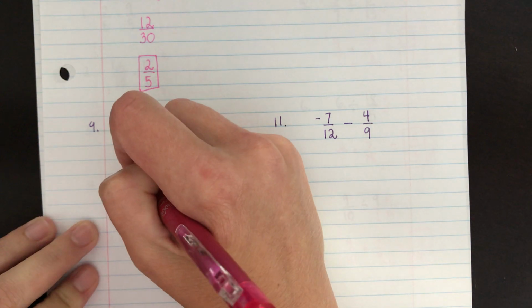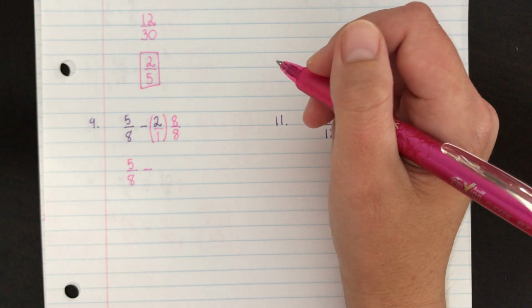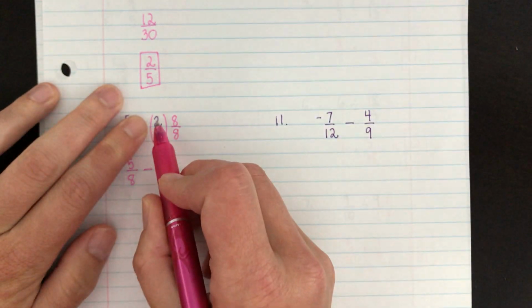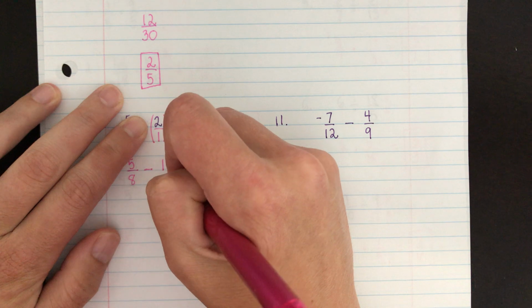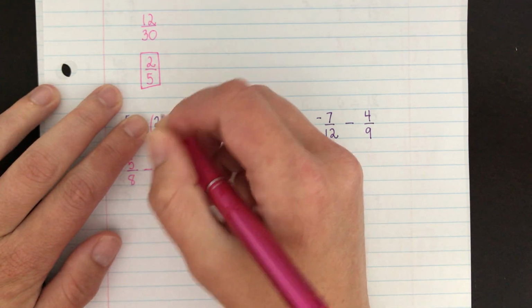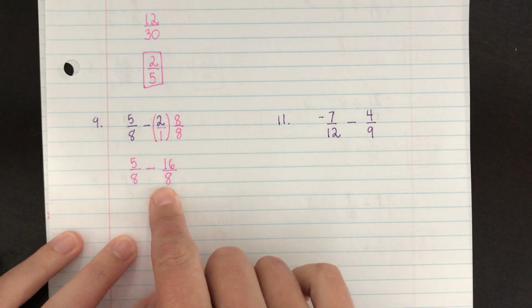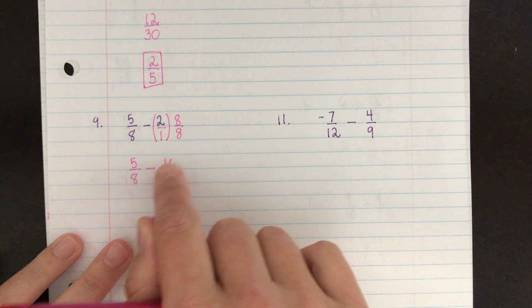So of course, like before, that first fraction stays the same, 5/8, drag down the minus, because this is a subtraction problem now. And then I worry about numerator times numerator, so 16, 2 times 8 is 16, and then denominator times denominator, which would give me 8. So now I do have that desired common denominator, yay, and I do 5/8 minus 16/8.